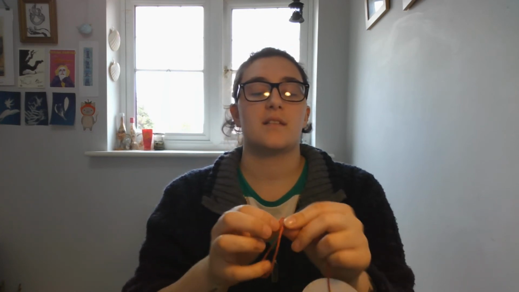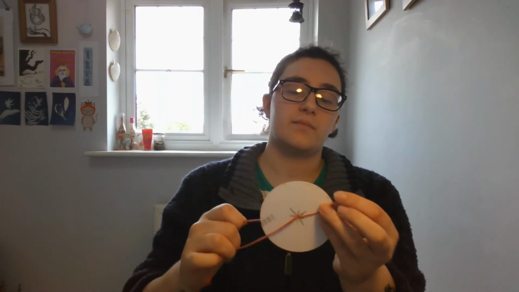You can also, to stabilize it a bit more, knot it on either side of the disc, just so it doesn't move around on the string.